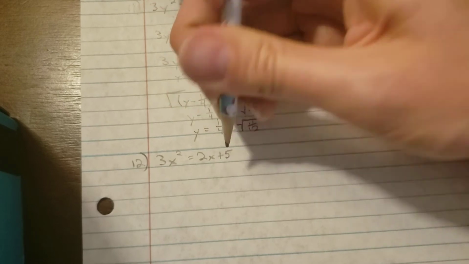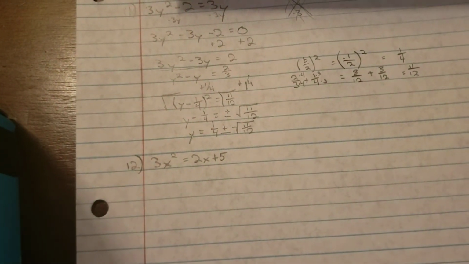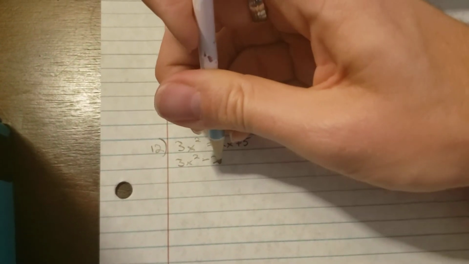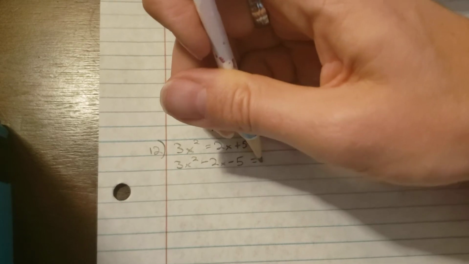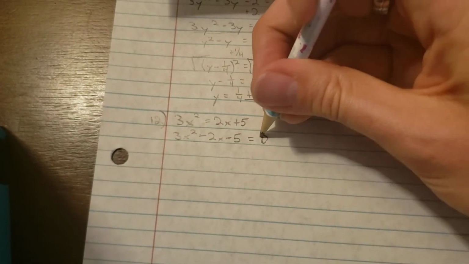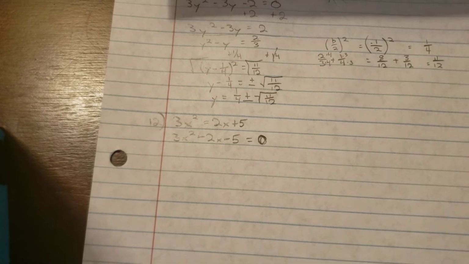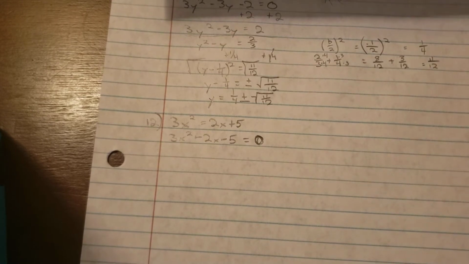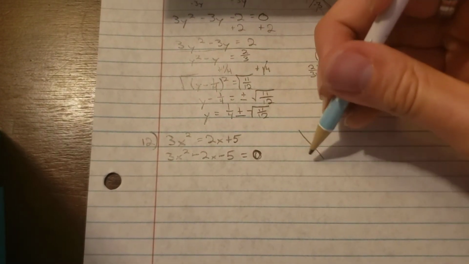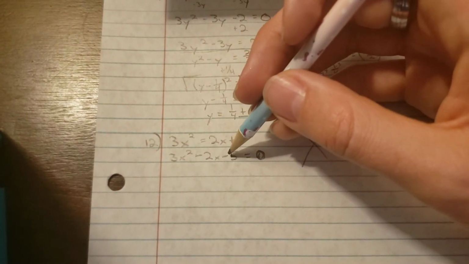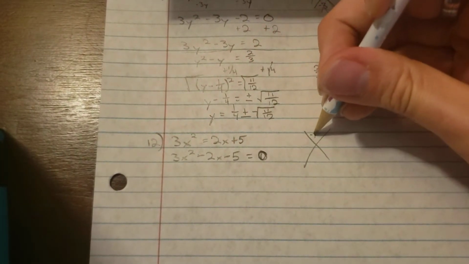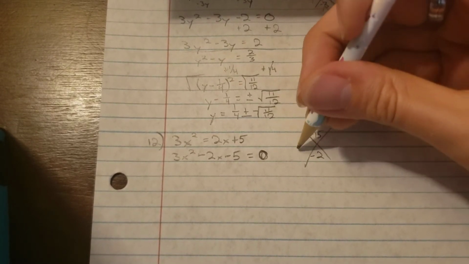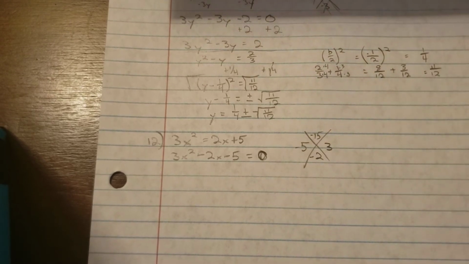Again, I need them all on the same side of the equation. So 3x squared minus 2x minus 5 equals 0. This time, oh shoot. Well, this time I know this is going to work. Okay, so 3 times -5 is -15. -2 on the bottom. And my negative is going to be -5 times 3.